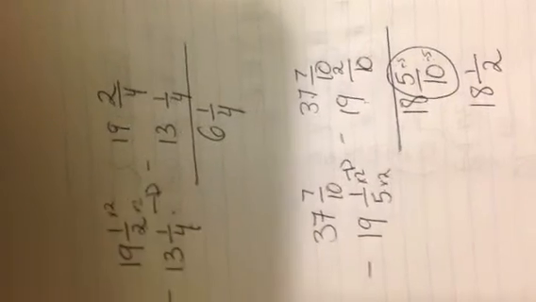Okay, let's do one more example. This is going to be an addition. This is going to be very simple, but it has a little trick to it. Let's say that I have the following mixed number: 7 and 3/4, and I want to add 6 and 1/4. Looks really simple. I add 7 plus 6, 13.